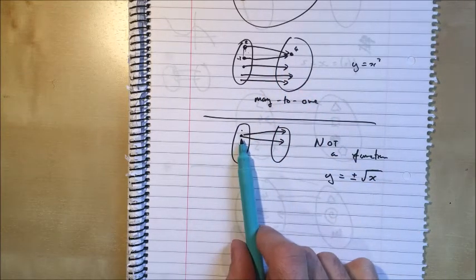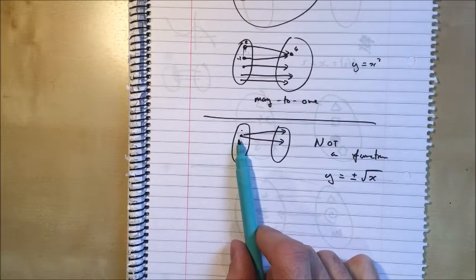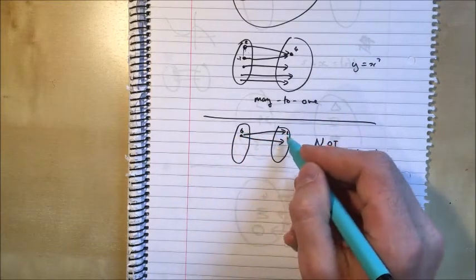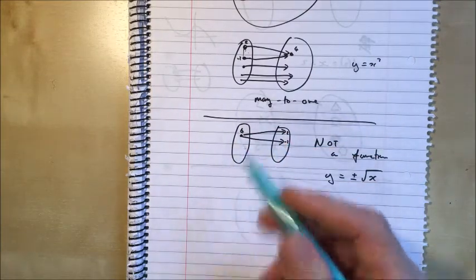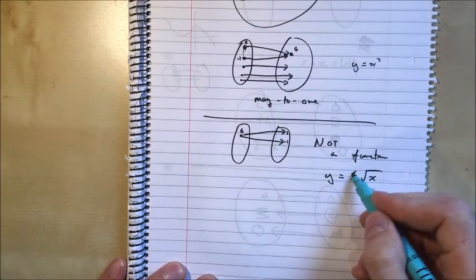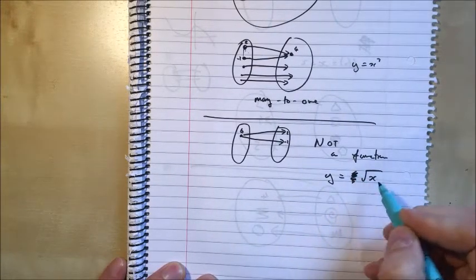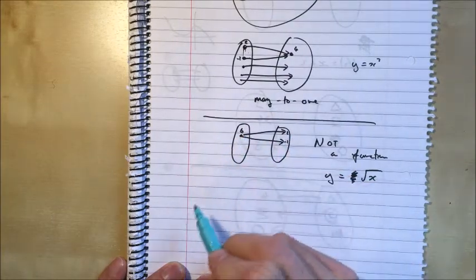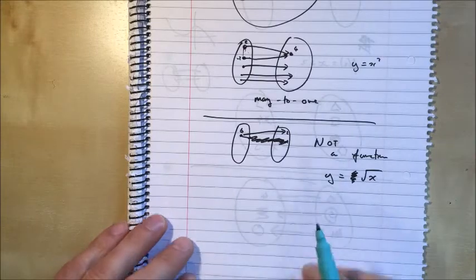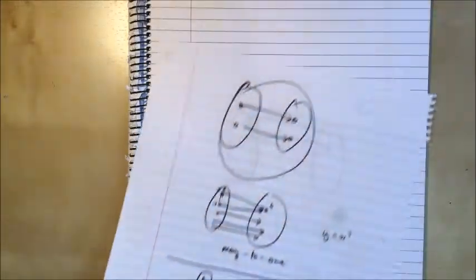We're not going to say, okay, the input is 4. What's the output? It could be 2 or minus 2. I'm not happy with that. If we're going to call it a function, we're going to have to say, give me an input and I can tell you the output. So what if we just said the positive square root of x, then the square root of 4 would be 2. And that would now be a function because this bit wouldn't exist, okay? So we can have a many-to-one function. We can't have a one-to-many function. We're just going to say that's not a function, okay?